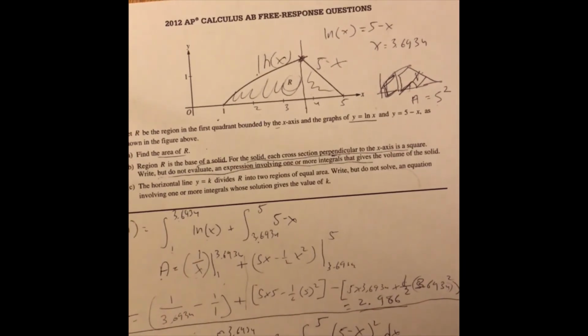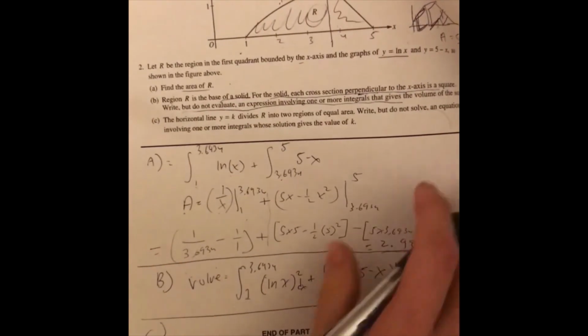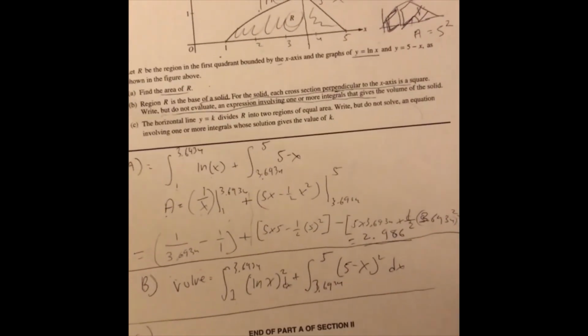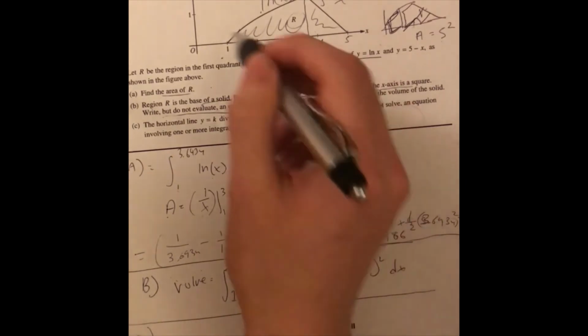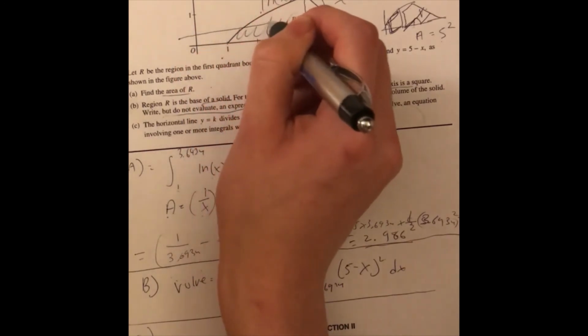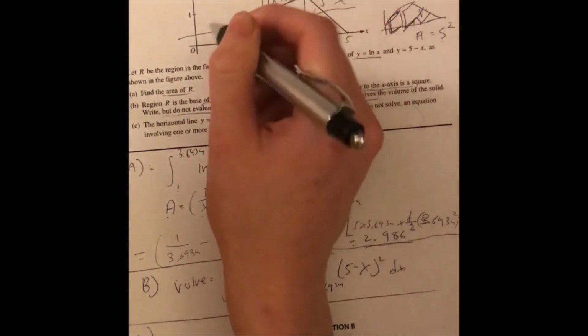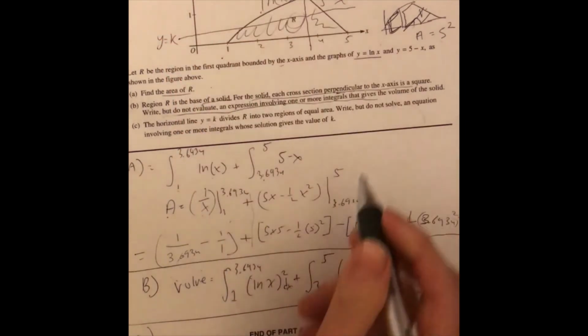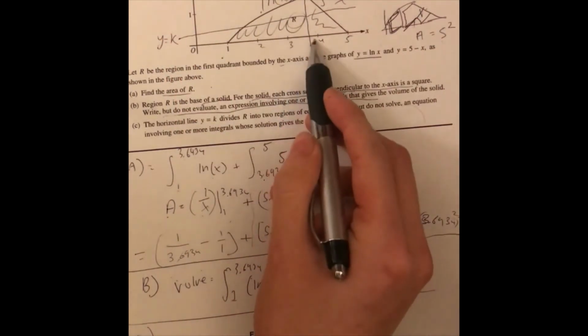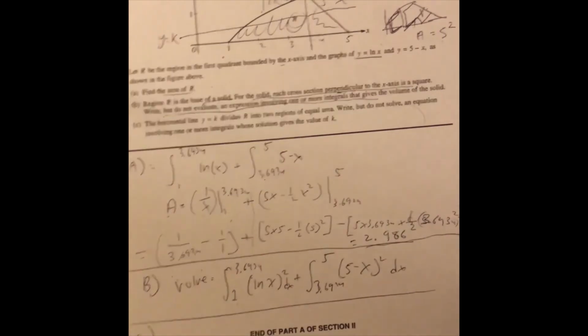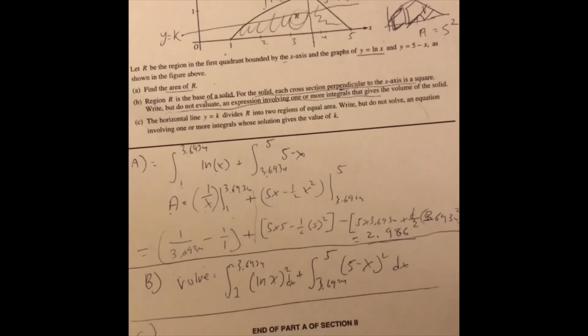So, yeah. Part C says the horizontal line y equals k. So y equals k would actually look like this, right? Y equals k. You could forget about this vertical line for now. So the horizontal line y equals k divides R into two regions of equal area.